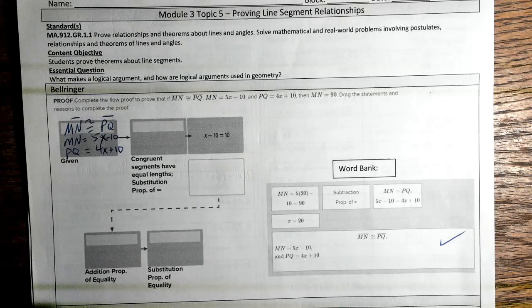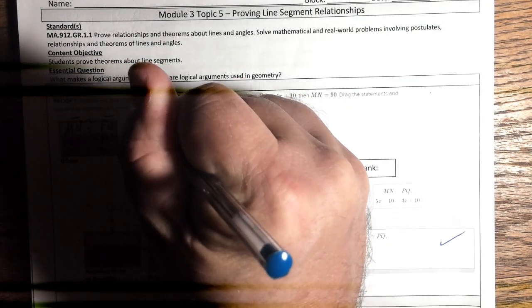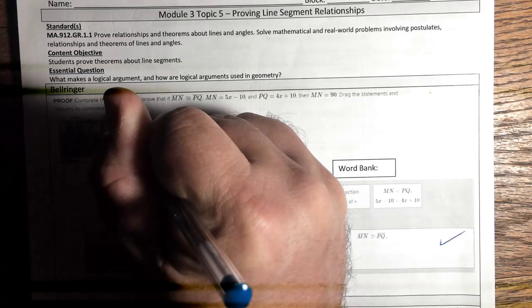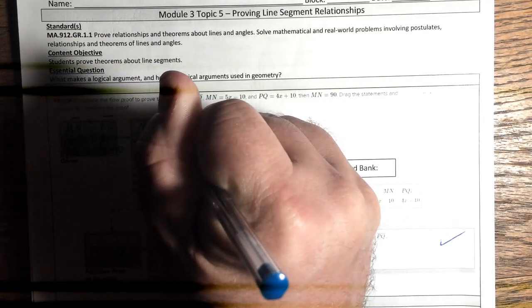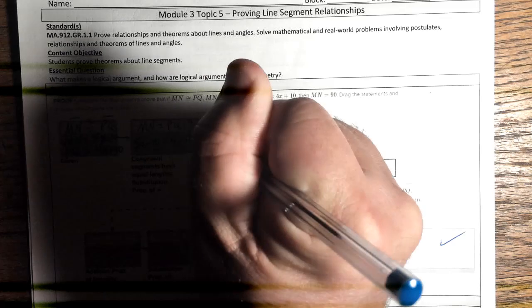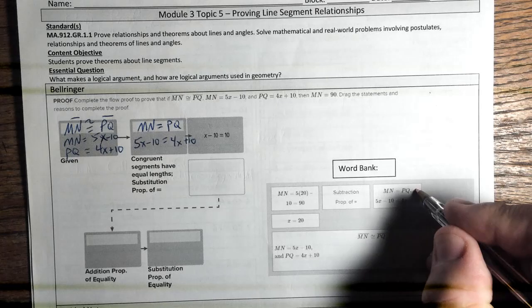So that's going to be written in there like this. MN equals PQ, and you're going to have 5x minus 10 equal to 4x plus 10. Okay, went over to the next box, pardon me. So let's check this one off.